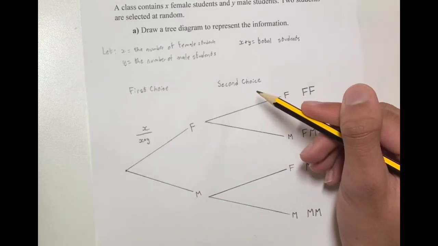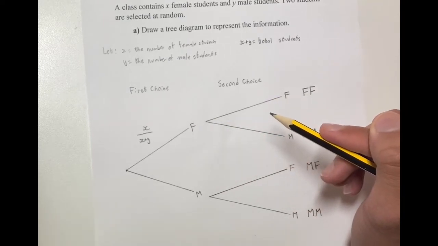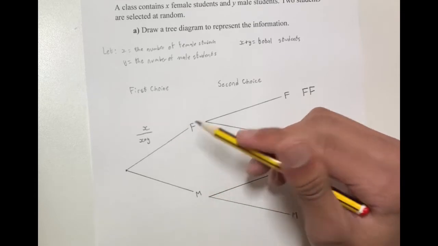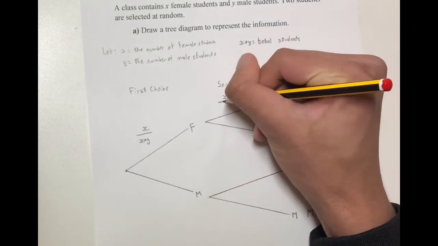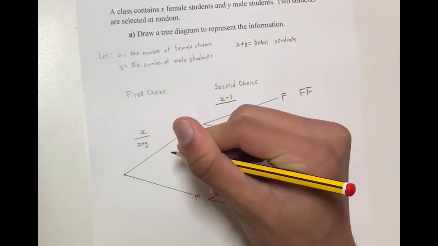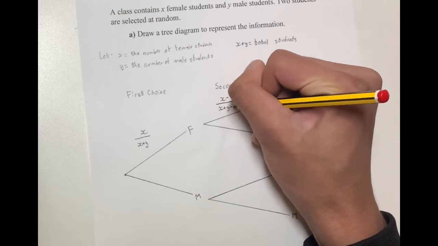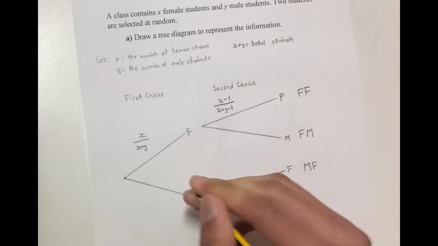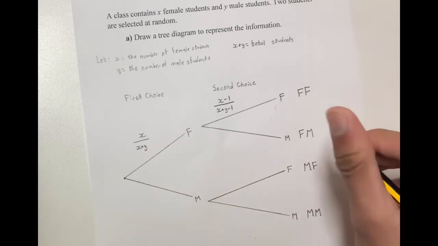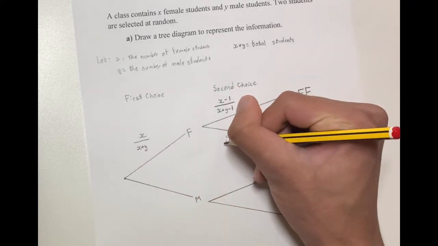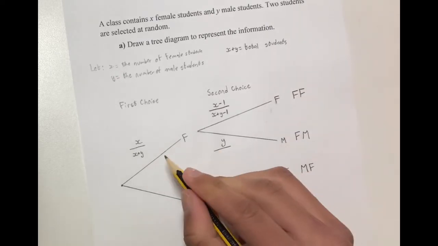For the second choice, we're assuming that this student is then removed, so this student cannot be chosen again, meaning that there is one less female student to choose from, and then there's one less from the total for us to choose from. If a male student is chosen next, there's the same number of male students for us to choose from. However, there's one less from the total number of students, since one has already been chosen.